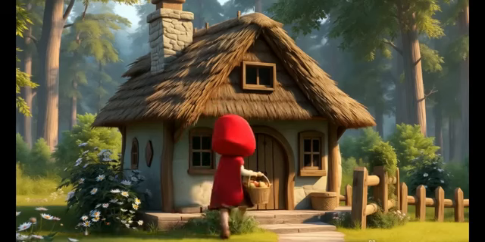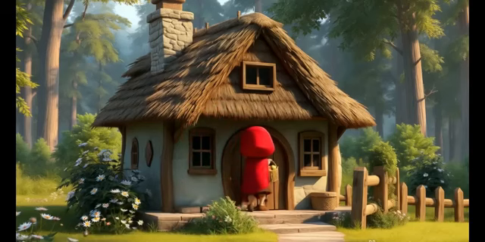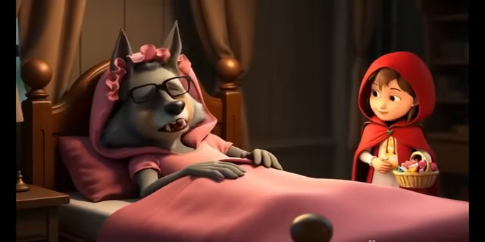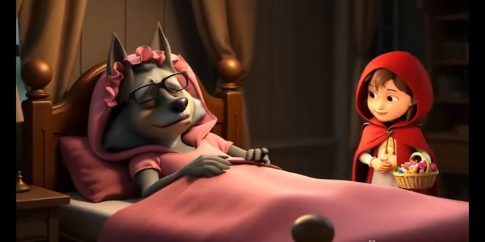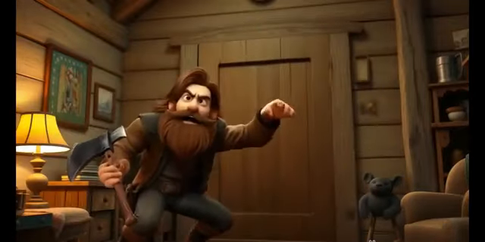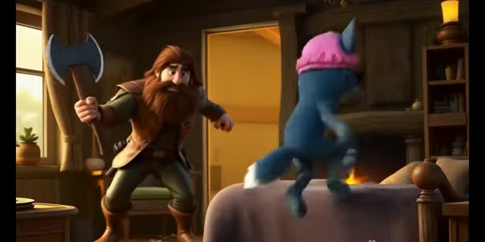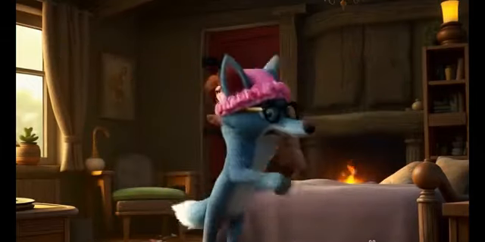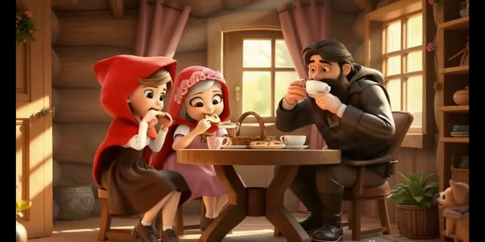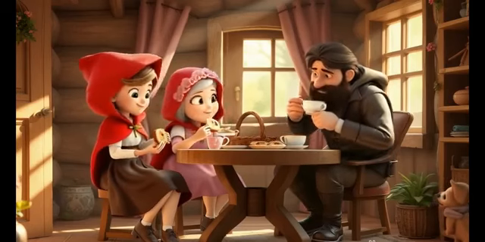Finally, Little Red Riding Hood arrived at her grandmother's quaint cottage nestled at the edge of the forest. Inside the cottage, the wolf, now disguised as grandmother, lay in bed, waiting for Little Red Riding Hood. Just as the wolf was about to pounce, a brave hunter burst through the door. The hunter chased the wolf out of the house, saving Little Red Riding Hood. With the wolf gone, they found her grandmother, and they all sat down to enjoy the treats from Little Red's basket.